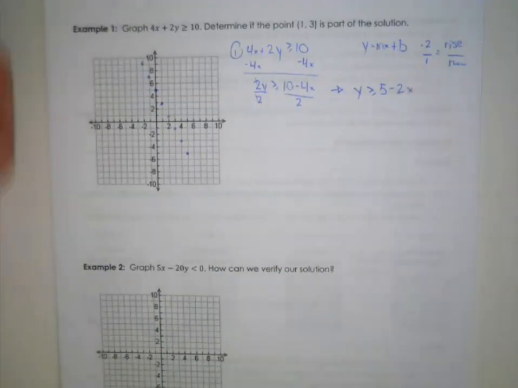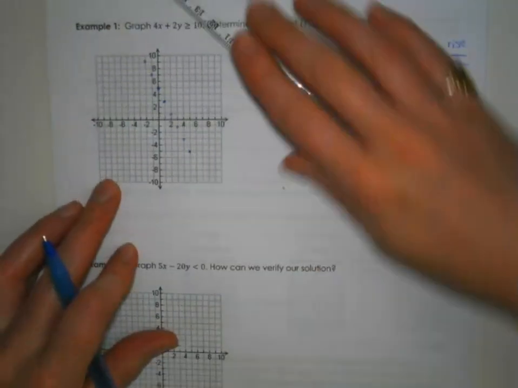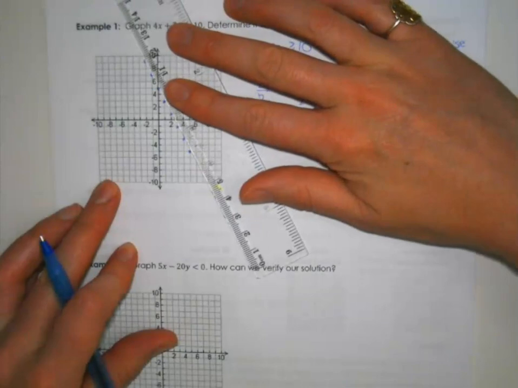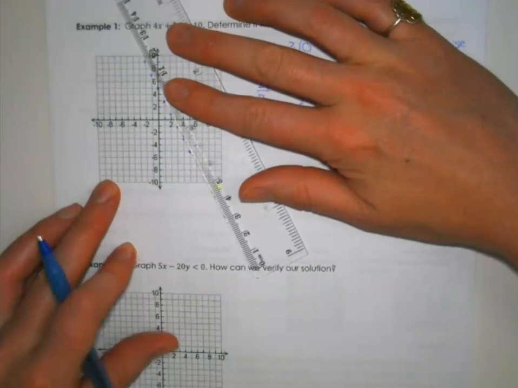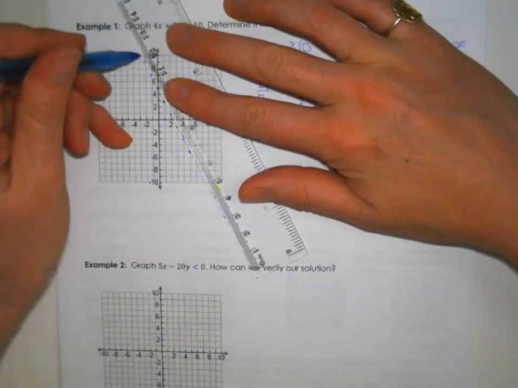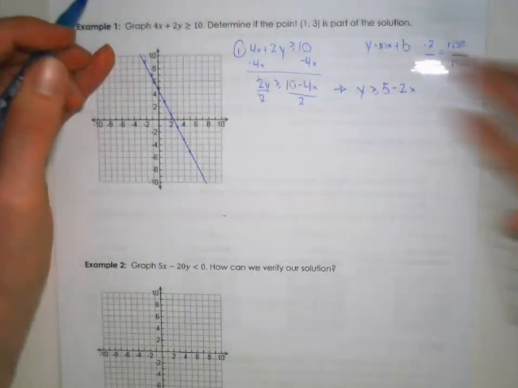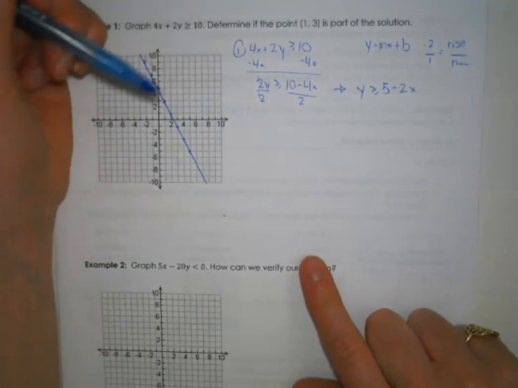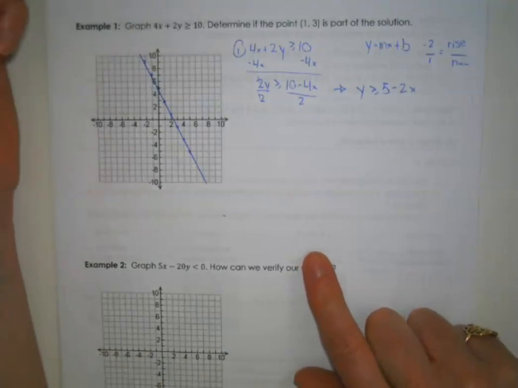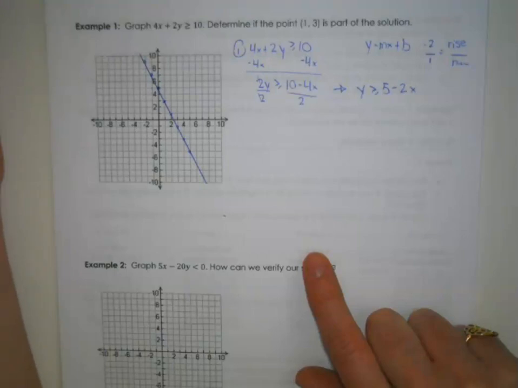So there's our line. Let me just grab a ruler and I'll connect those lines. Okay, so there's our line, and what we're trying to do is determine if point (1, 3) is part of the solution.